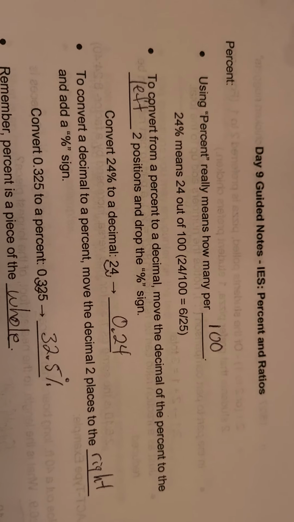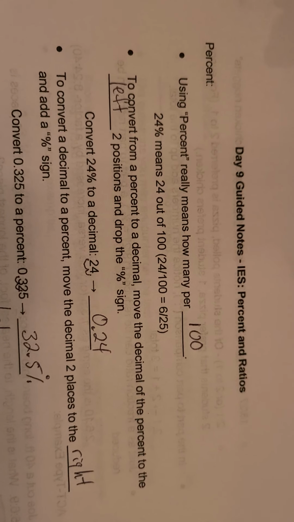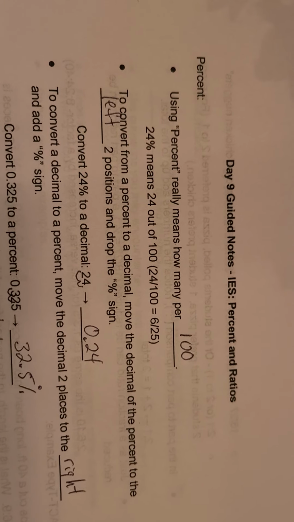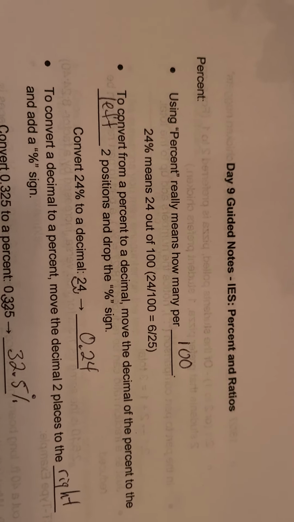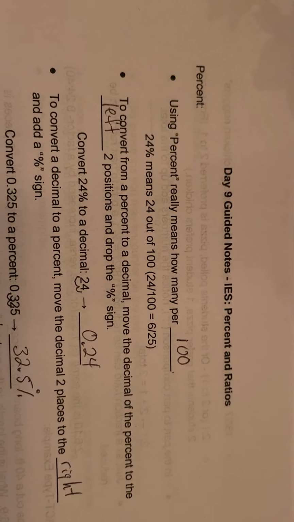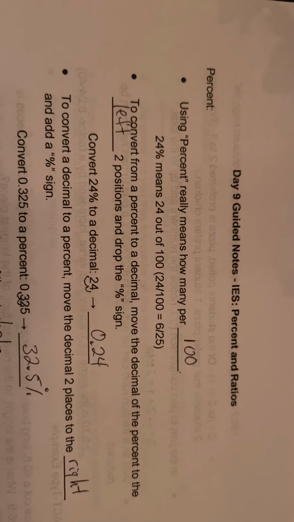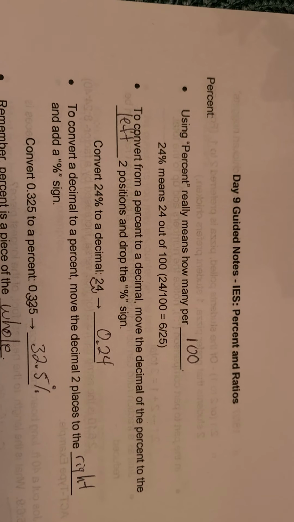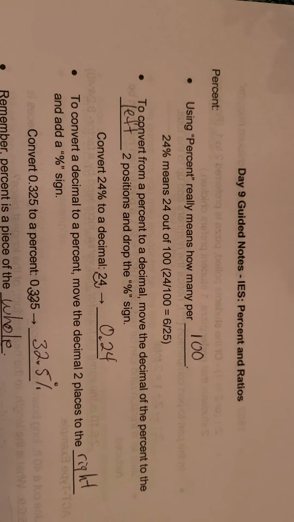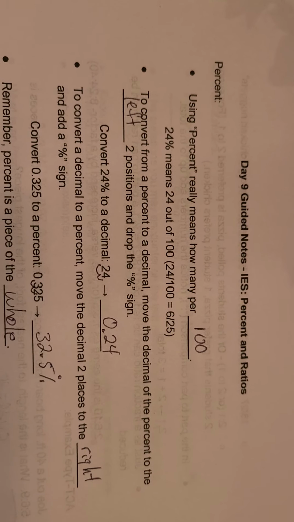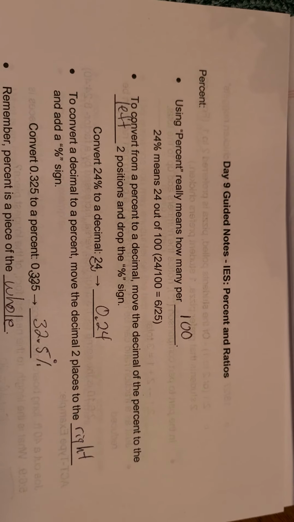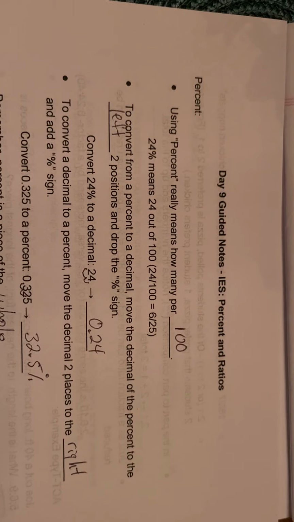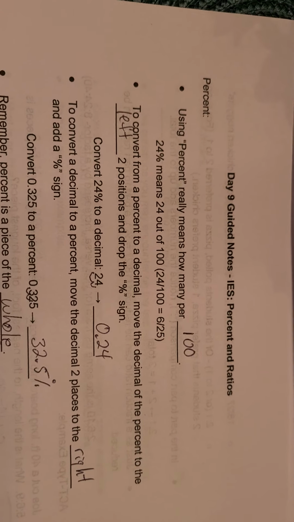Percents aren't actually numbers, percents mean out of or part of 100. So 24% really means 24 out of 100, which could be reduced to something like 6 over 25. I talked to you in one of the other videos about how to convert a percent to a decimal and then back and forth. So to convert a percent to a decimal, remember you move the decimal to the left 2 positions and you get rid of the percent sign. So if I have 24%, it becomes 0.24.